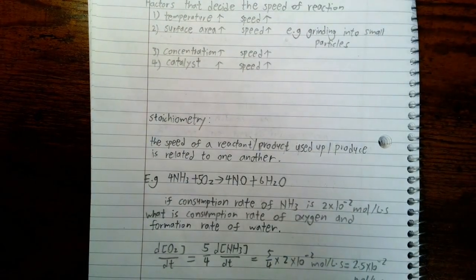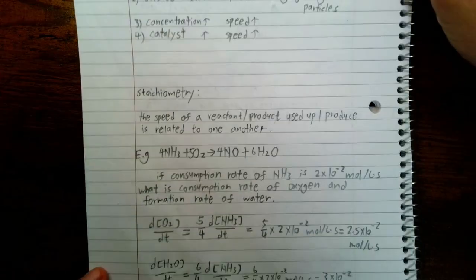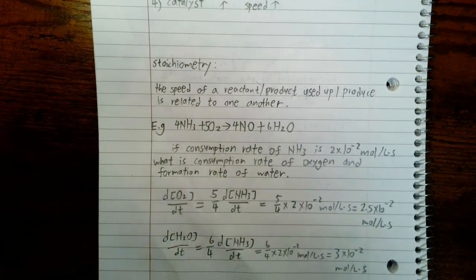Now let's talk about some of the basic stoichiometry that you need to know for the related rate law. No, sorry, not the rate law, just consumption rate and production rate. Basically, the stoichiometry states that the speed of a reactant being used up or a product being produced is related to one another. Let's take a look at this example.